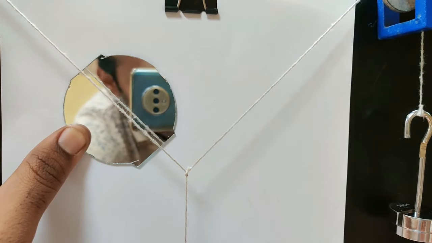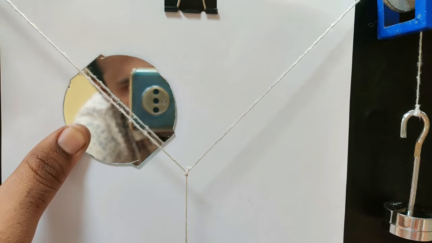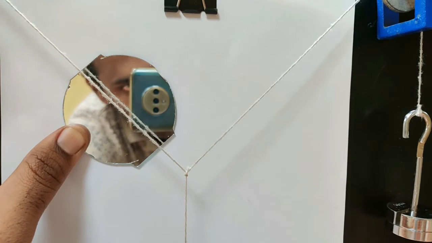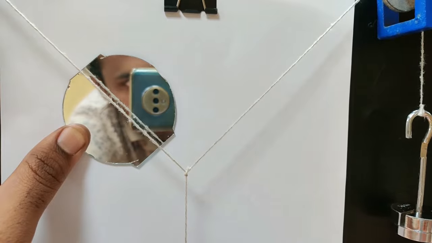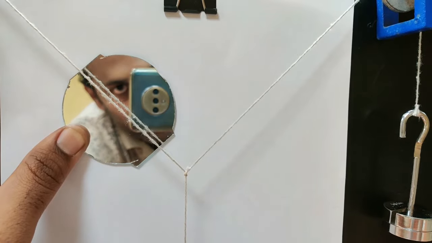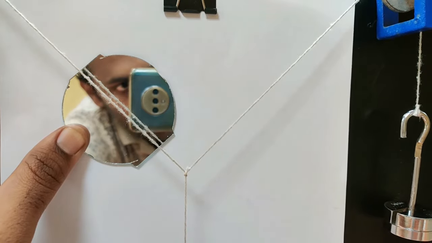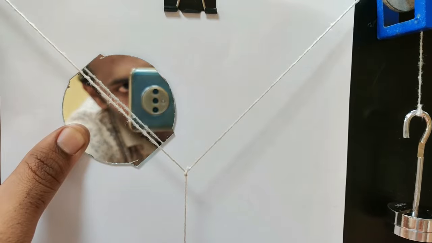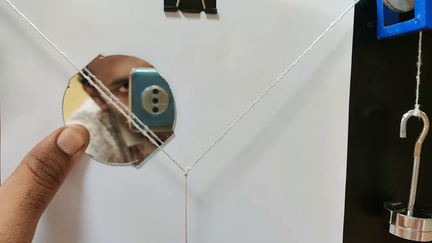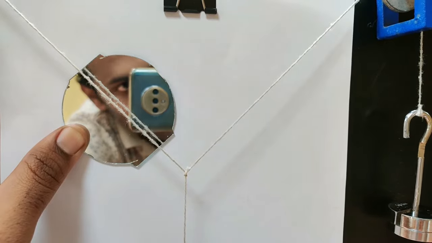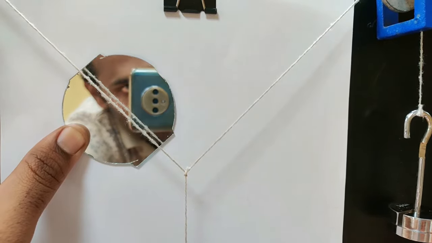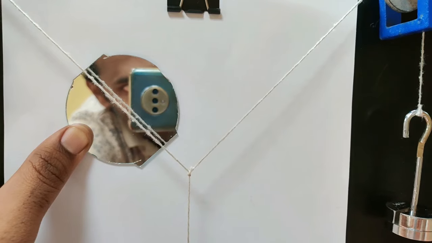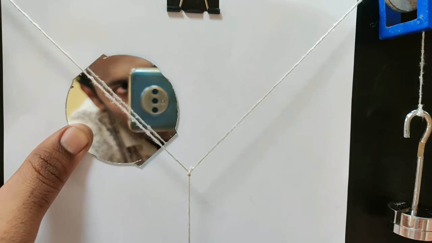But now we have not held our eye, or the camera, in the correct position, right? So close one eye. With one eye you have to observe it. The image of the thread in the mirror should be exactly behind the thread. Like that you have to adjust your eye. So how will it be seen? Now we have not held our eye in the correct position, right?